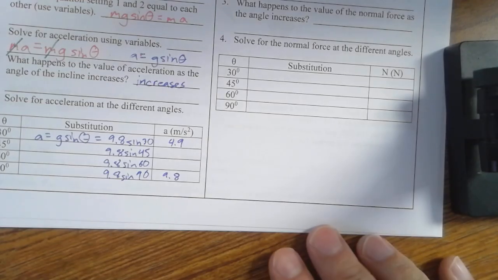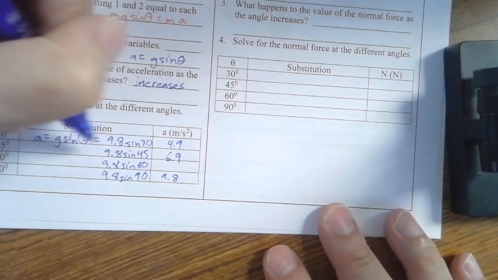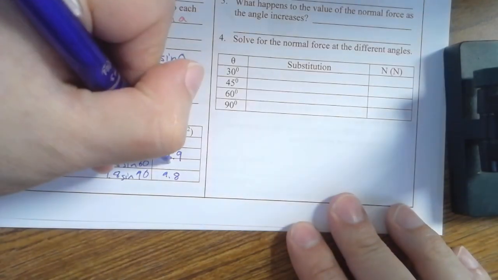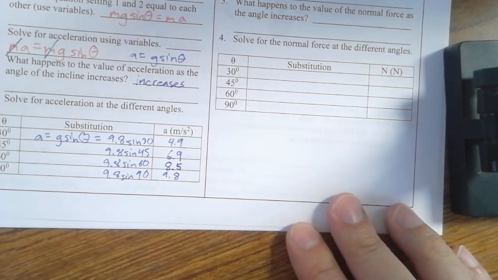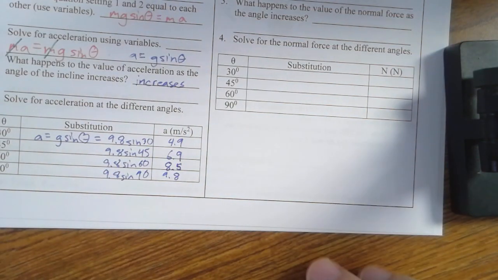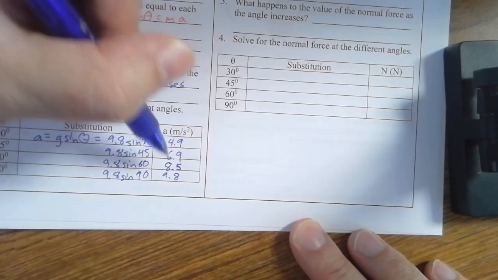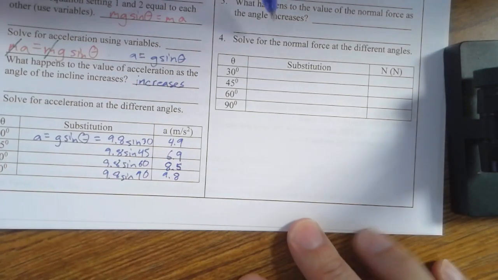So what'd you get for 9.8 sine 45? 6.93. And then what did you get? 9.8 sine 60? 8.49. All right. And so the other numbers I'll report back: 4.9 and 9.8. All right.